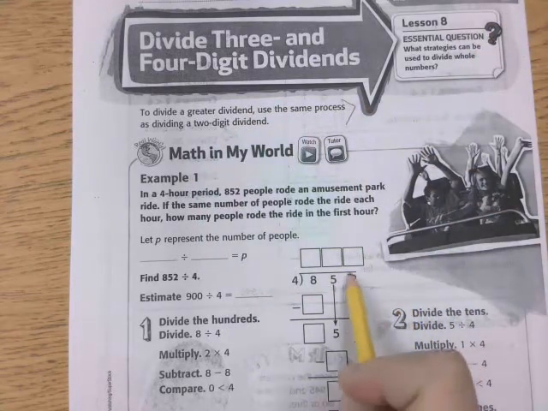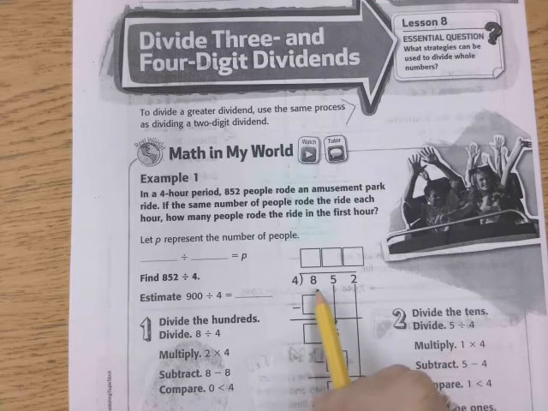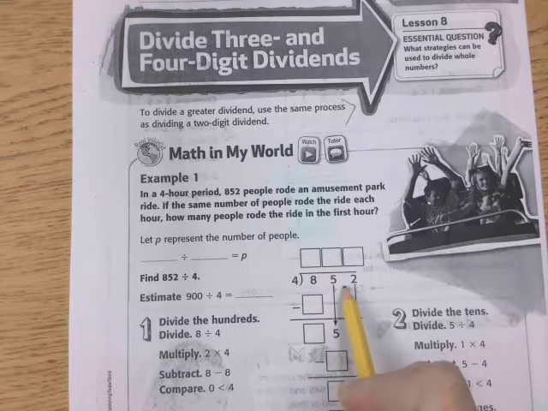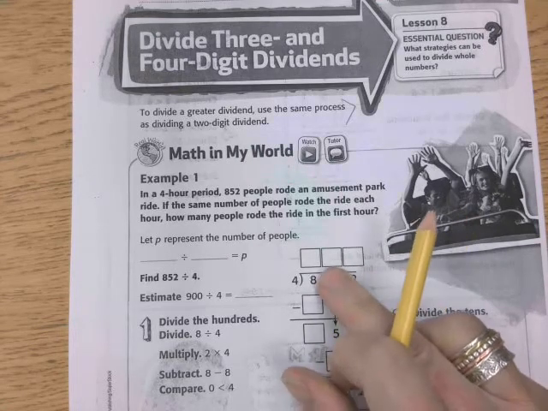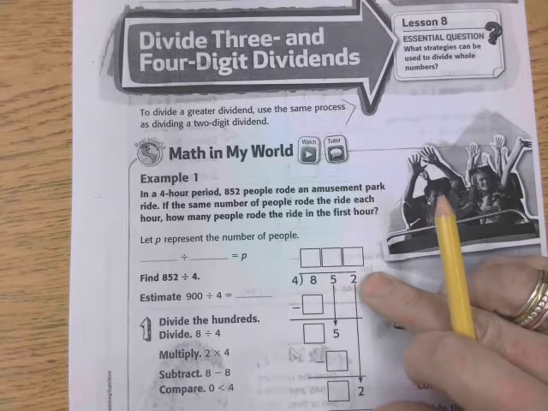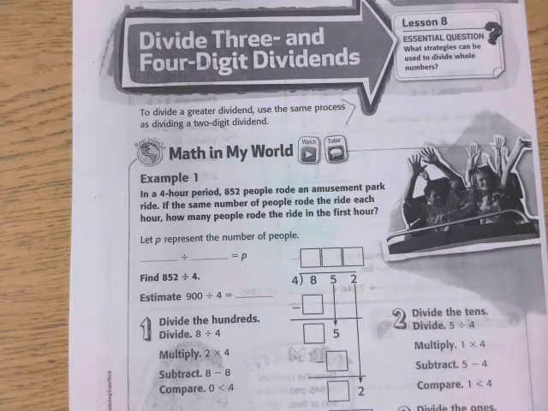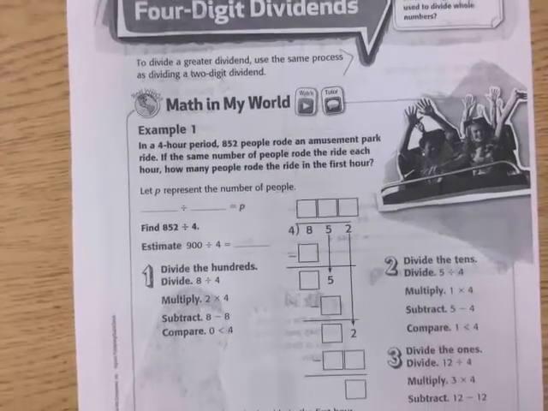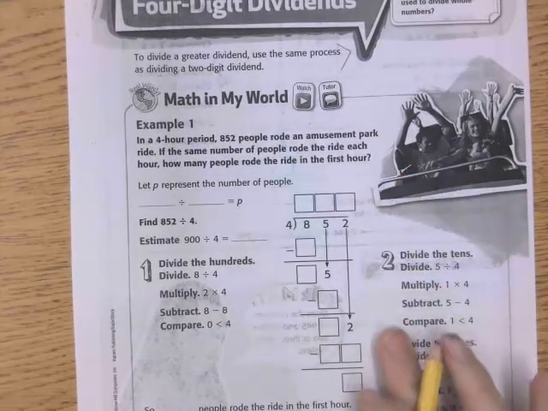So this is our dividend. The number inside, we talked about this before. This is our dividend. Even if we started here and then added that, we still are going to use the same exact process in order to finish this problem. So let's go through it here with the boxes.